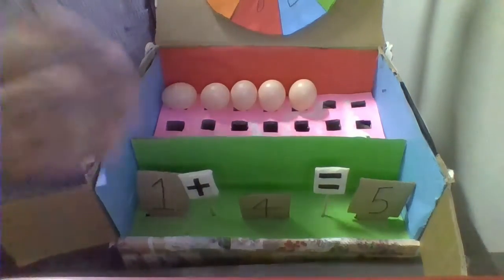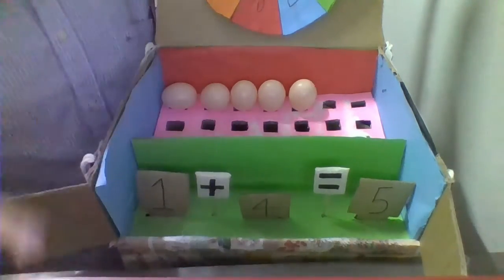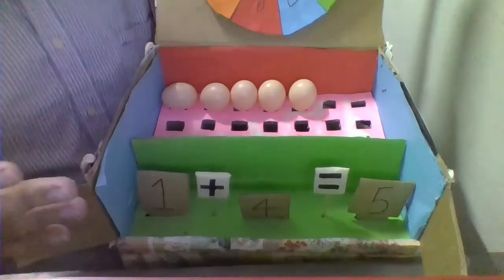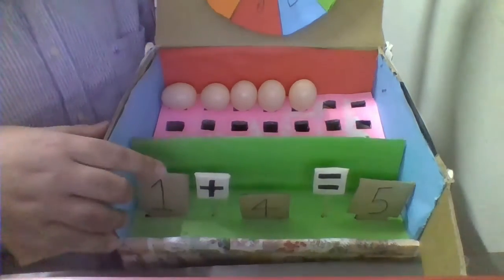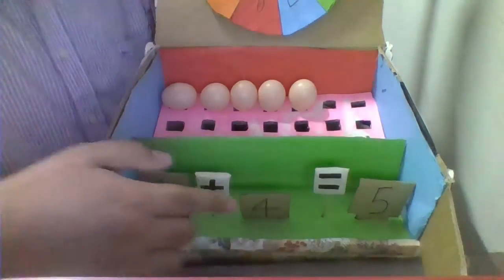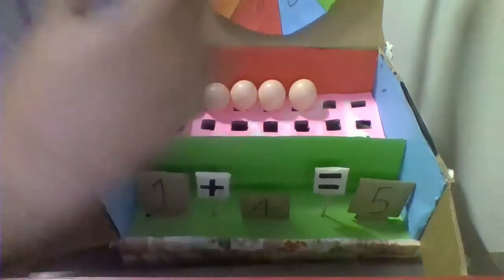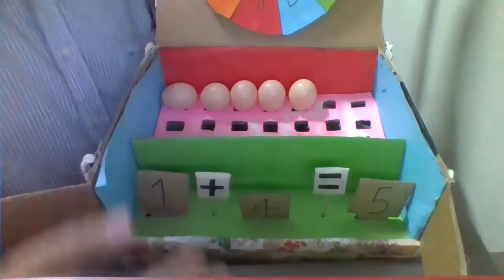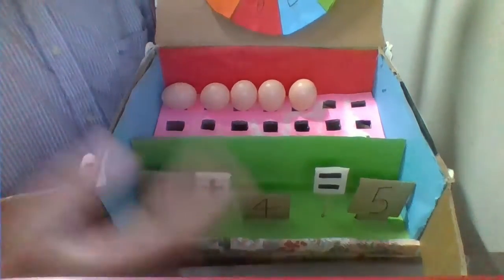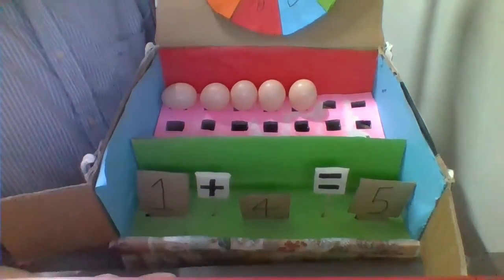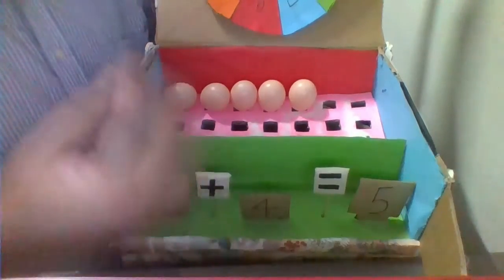Now we instruct the children to say the equation: 1 plus 4 equals 5, and the children follow our speaking of the equation.